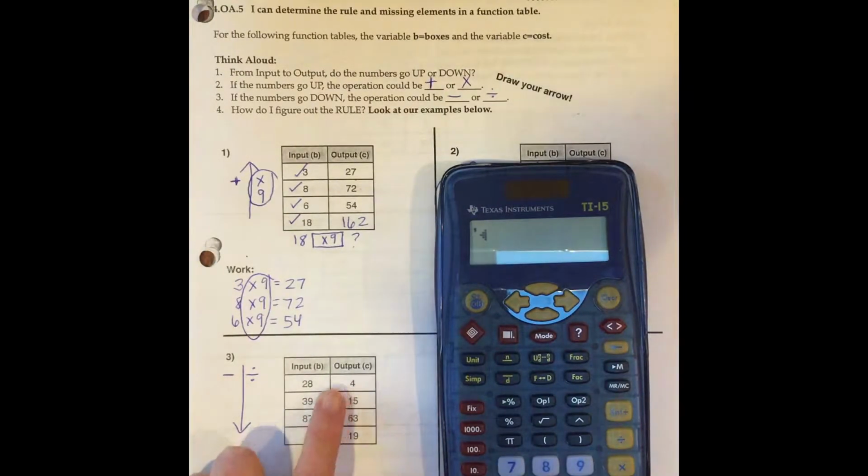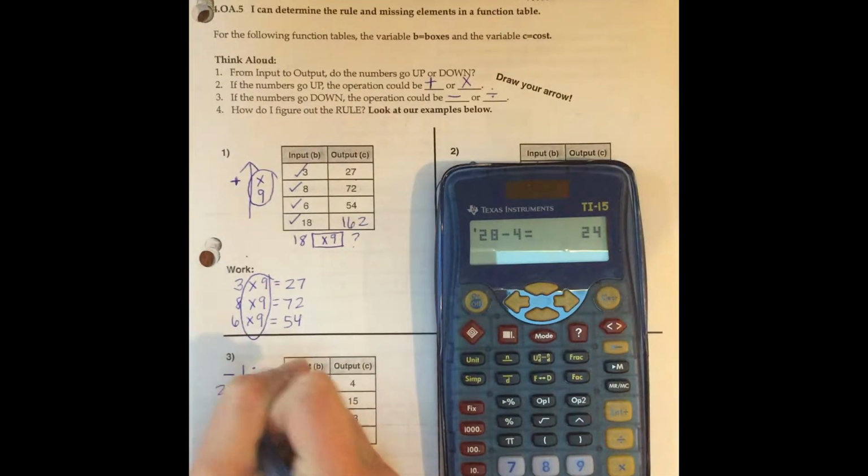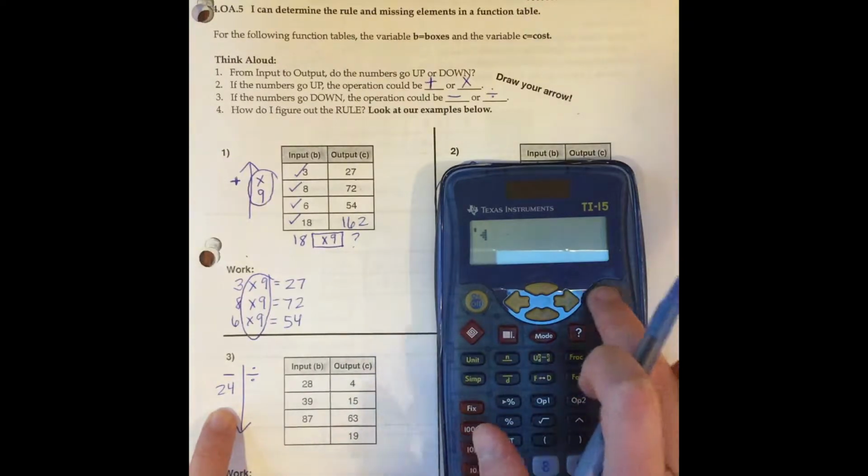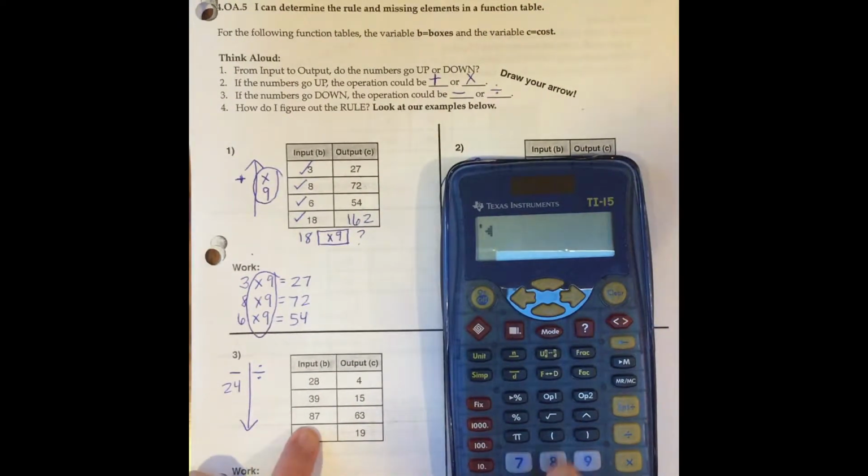So 28 and 4, my bigger number is 28 minus my smaller number 4. I get 24. I put that by my subtraction sign because I just subtracted to find the difference. Now I check 39 and 15, bigger number 39 minus smaller number 15 to get 24 again. So I'm seeing a pattern, but I have to check my last one. My bigger number is 87 minus my smaller number is 63, and I get 24. So okay, I have a pattern, but it's not my rule yet.